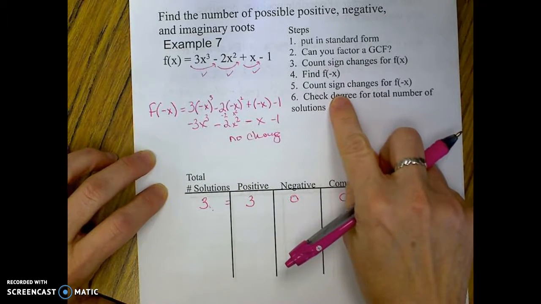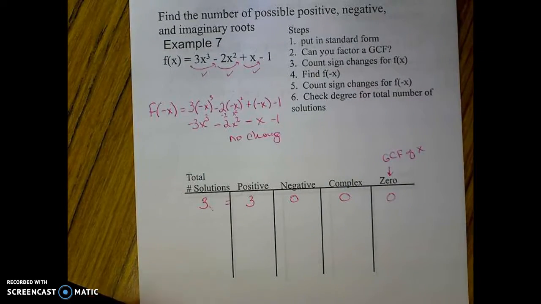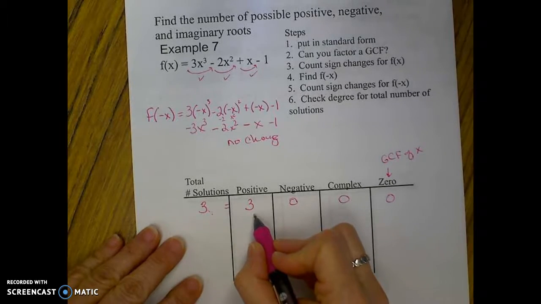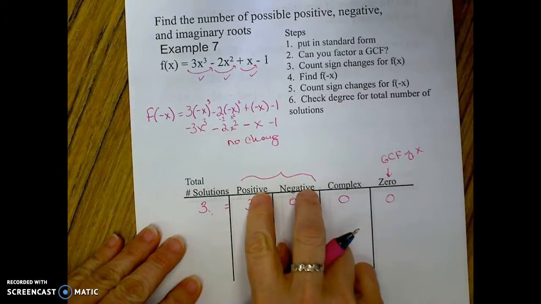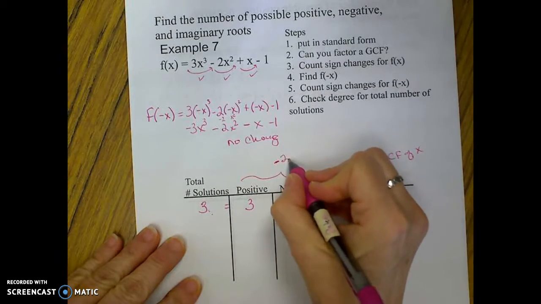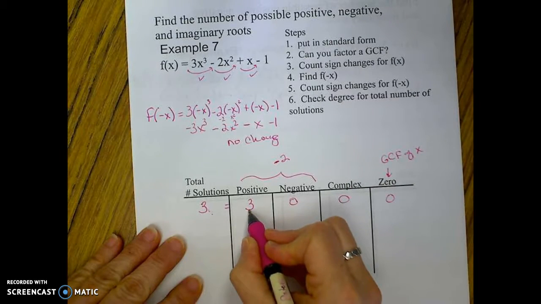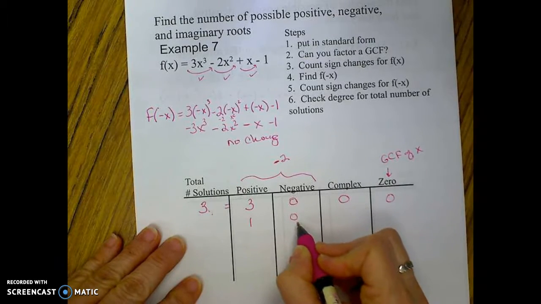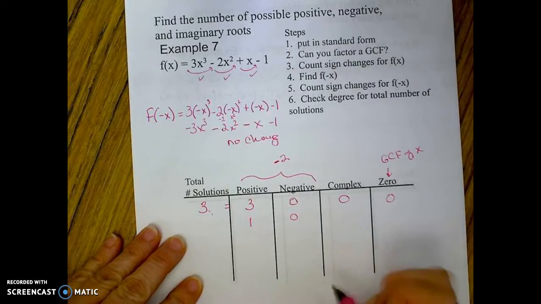The next thing I need to do is to decrease my powers, because I might have 3 positives, but I can reduce that by 2. So for anything you put in these columns, you're going to subtract 2 as long as it stays greater than 0. All right, so when I subtract 2, that's 1. Negative is not going to change because 0 minus 2 would give me a negative number, so that won't work.